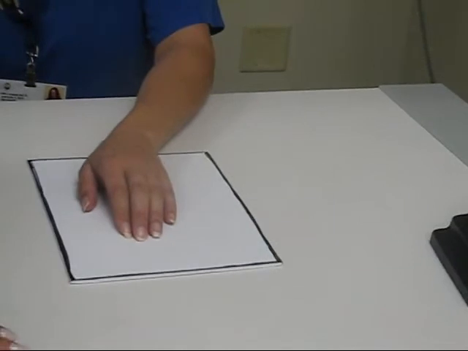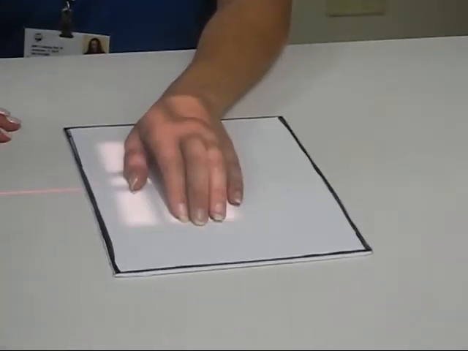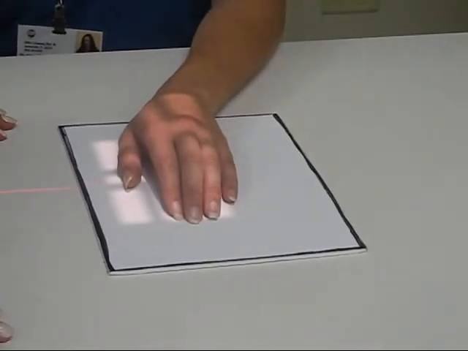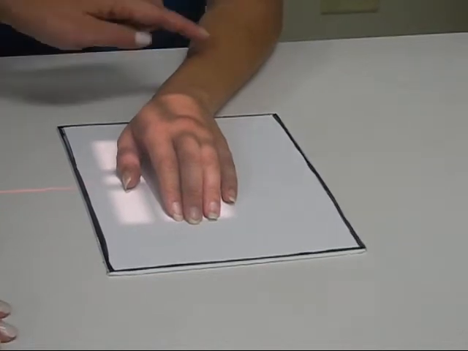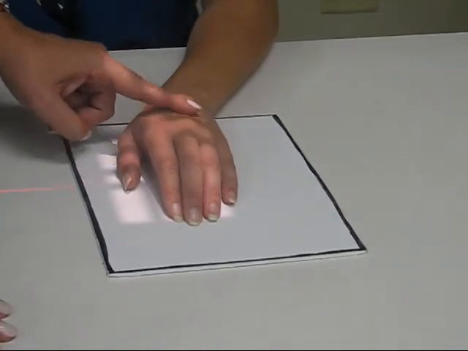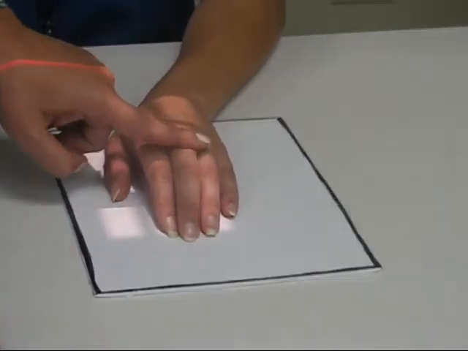For most wrists, an 8x10 size cassette is just fine. The thing that is really important with the wrist is that you maintain the alignment between the forearm and the hand.